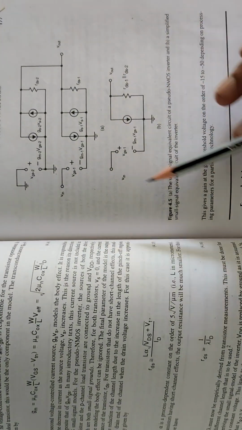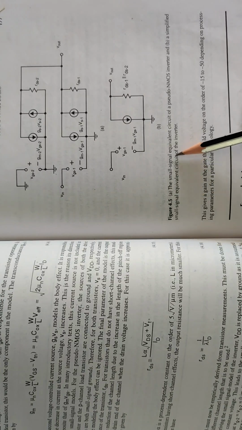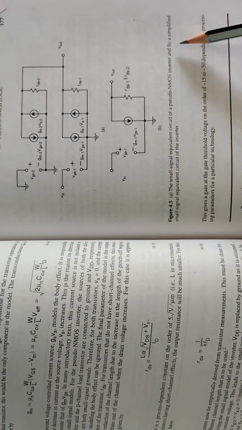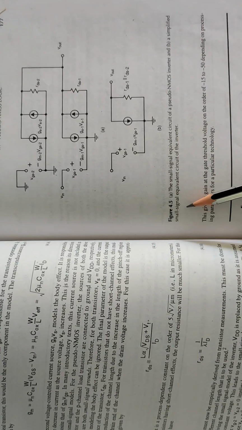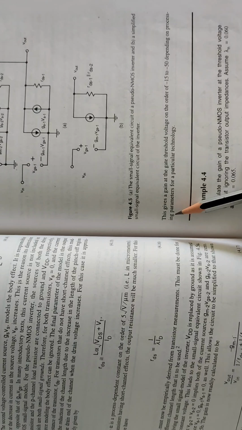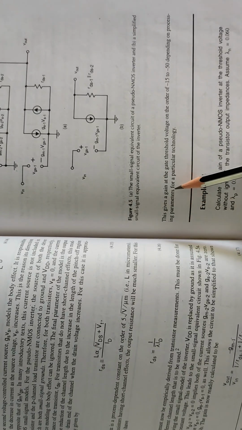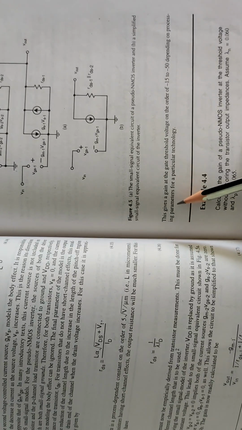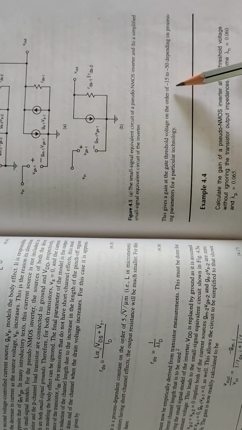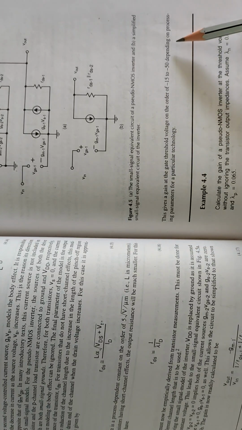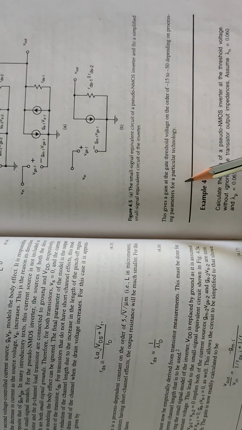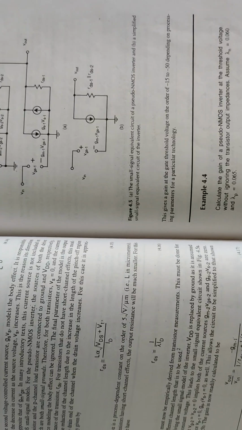Here you can see the figure: A, small signal equivalent circuit of pseudo NMOS inverter, and B, simplified small signal equivalent circuit of the inverter. This gives a gain at the gate threshold voltage on the order of minus 15 to minus 50 depending on processing parameters of a particular technology.